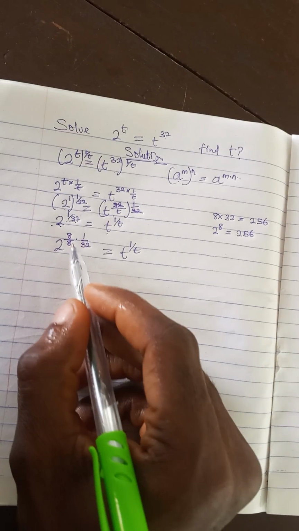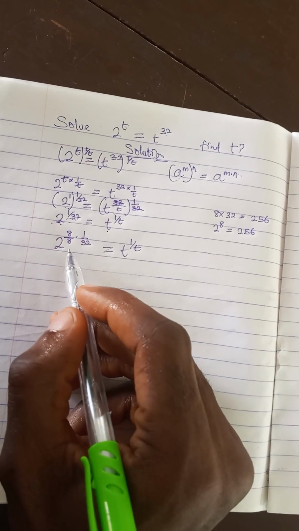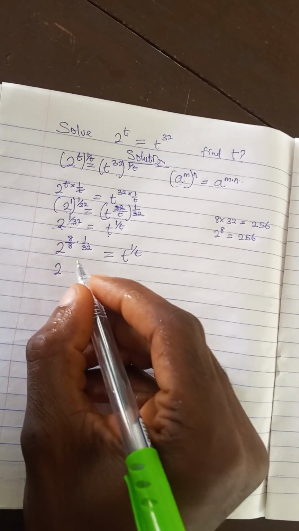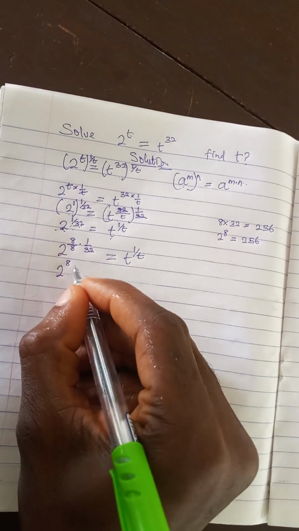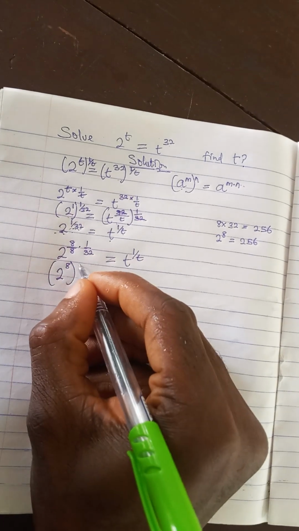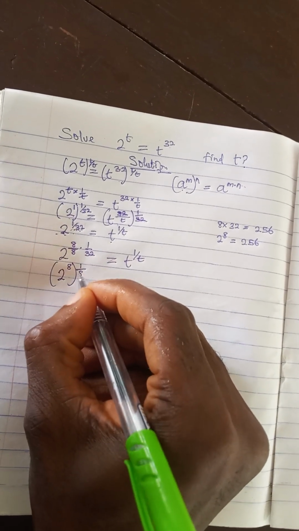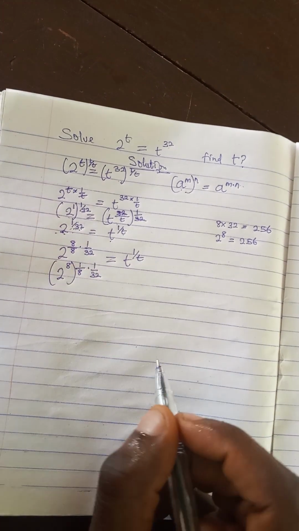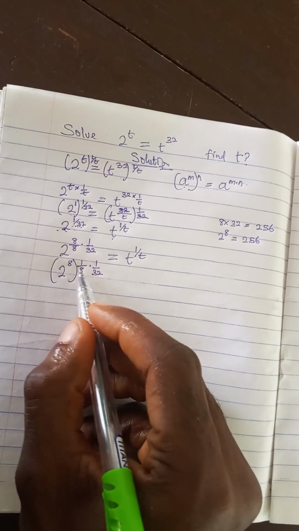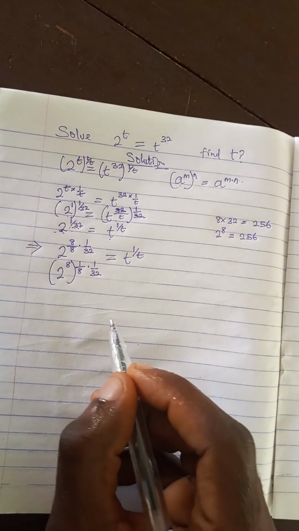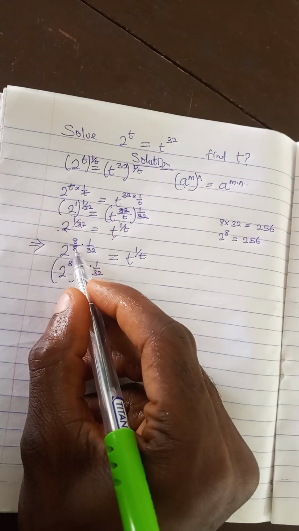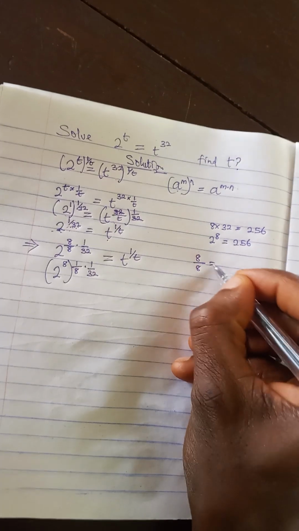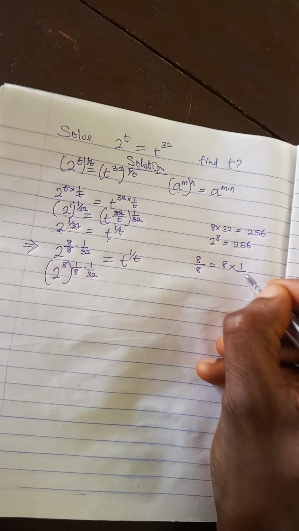But I don't want to divide this out. Therefore, I can also express this as 2 raised to the power of 8, raised to the power of 1 over 8 times 1 over 32. Here, we still have exactly what is t on this line. All we did was to separate 8 over 8 into the same thing as 8 times 1 over 8.